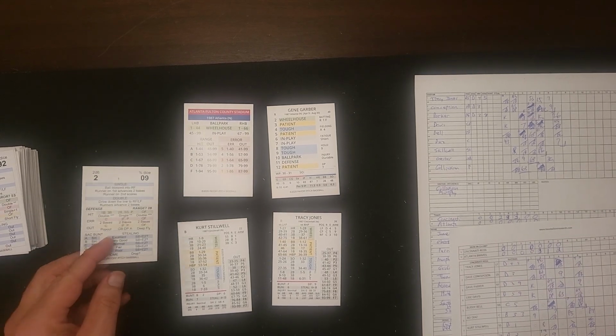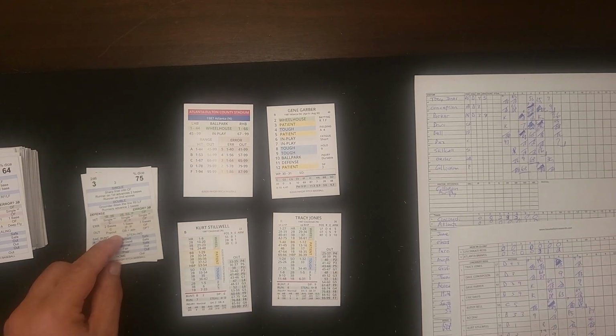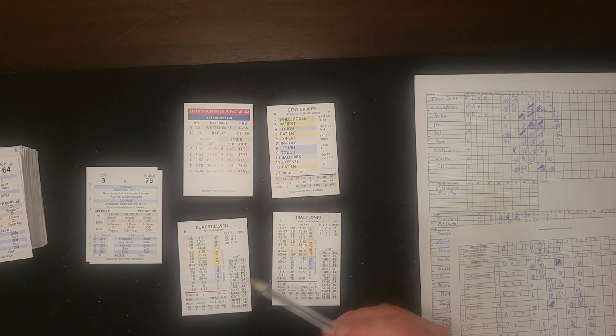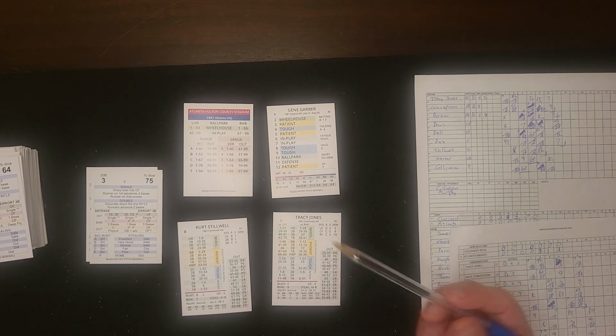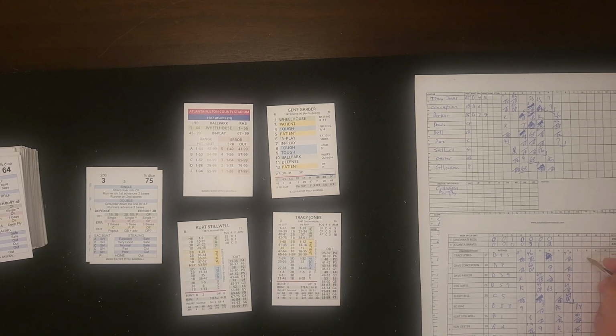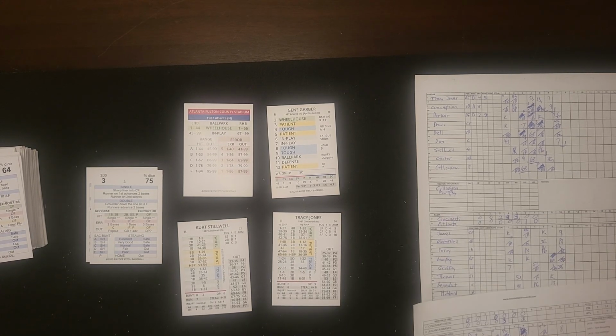Top of the 8th. 2 is Wheelhouse, 75. So out on both instances. 75 here is a ground ball to second. 75 here is a fly to center. So Tracy Jones on the split side will fly to center, and Stillwell on his side will ground to second.